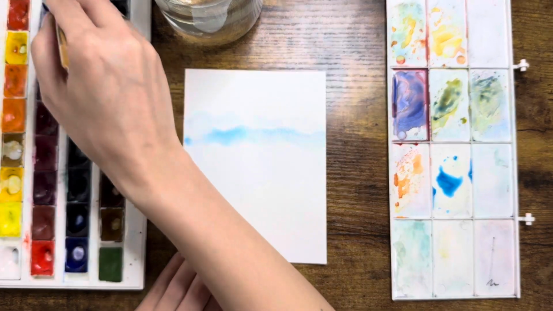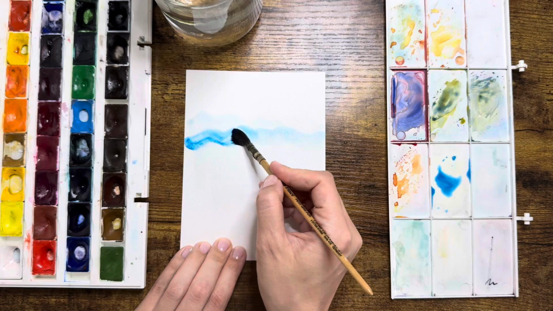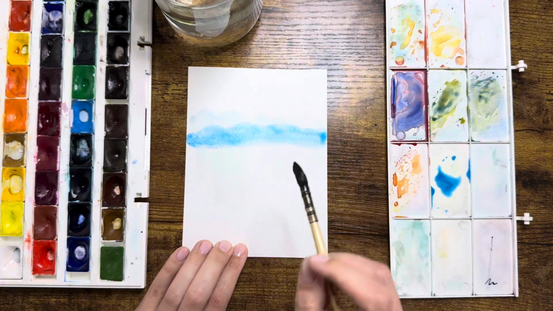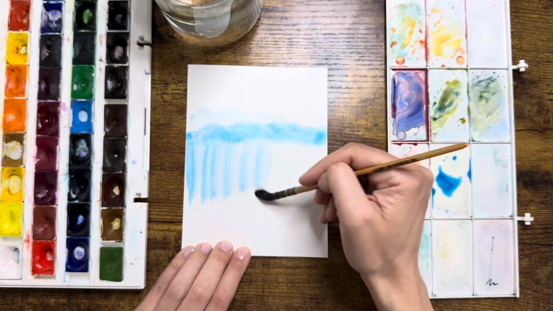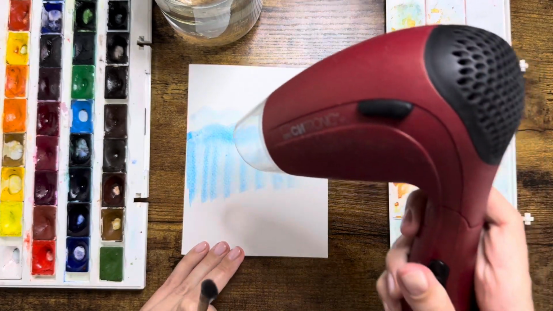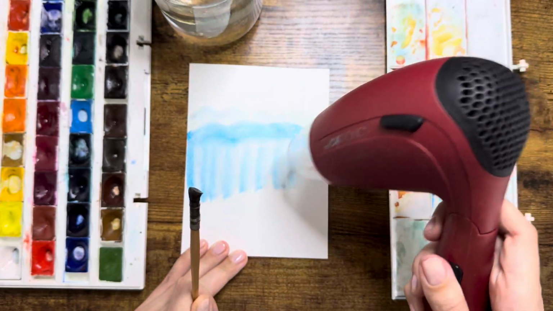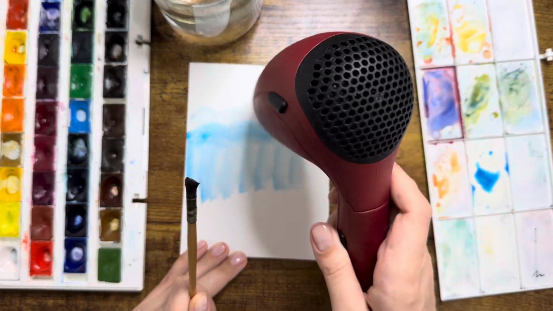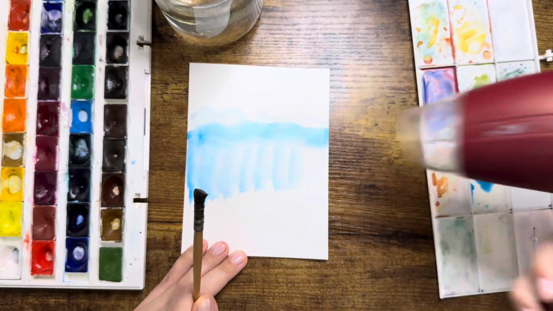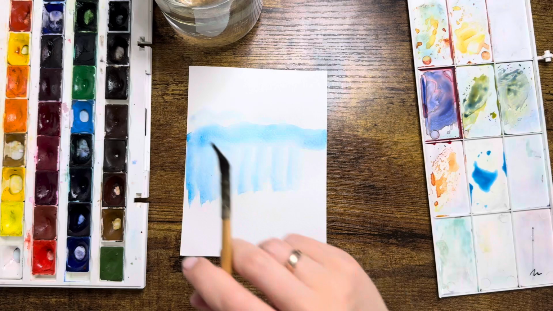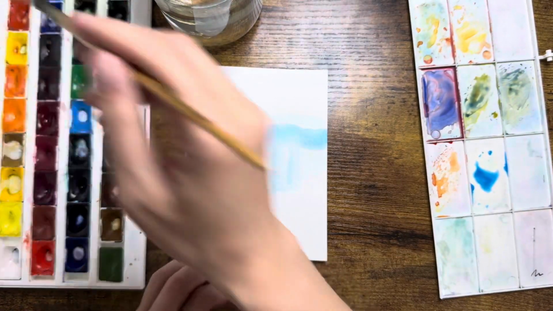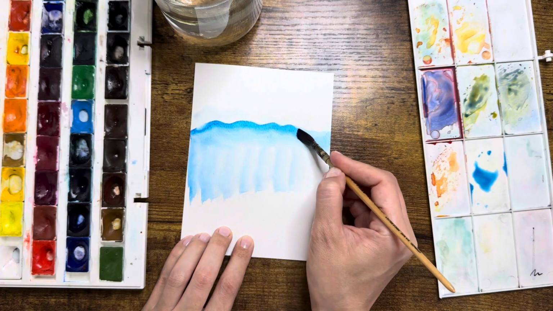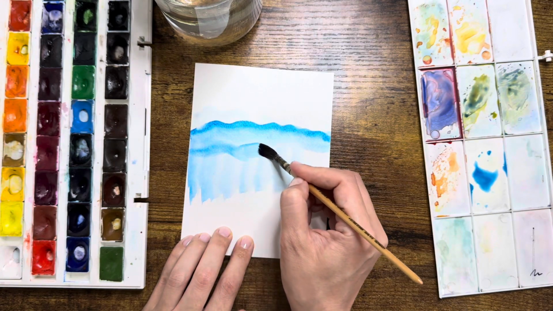Pay attention that after each layer that I apply, I dry the work with a hair dryer. In this way the color stays dry and it makes a difference between the layers. As I already mentioned, the aerial perspective in painting is a method of creating the illusion of depth or recession by modulating the color to simulate the changes affected by the atmosphere on the colors.